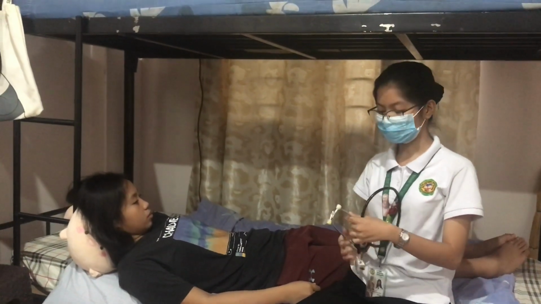Make sure that the room is quiet and make sure din na yung patient is nasa supine position, elevated 30 to 45 degrees.